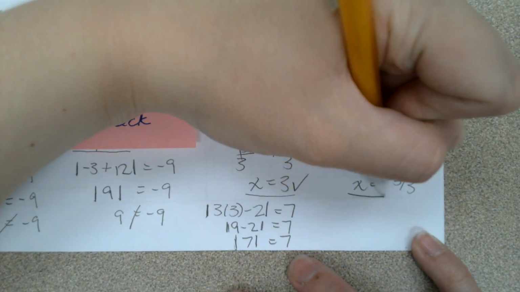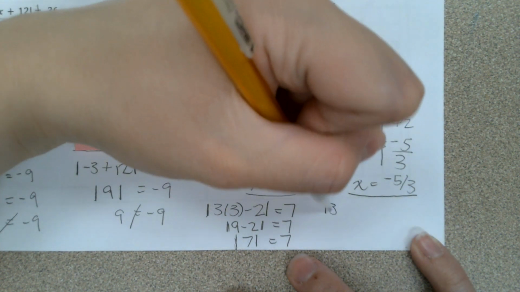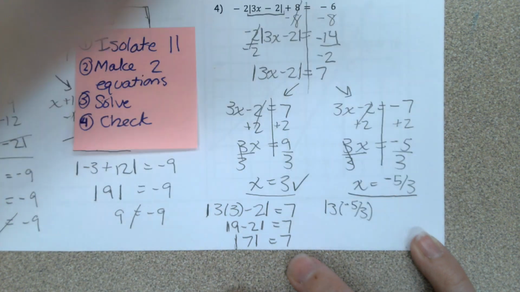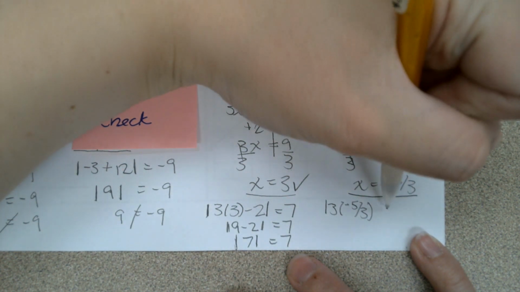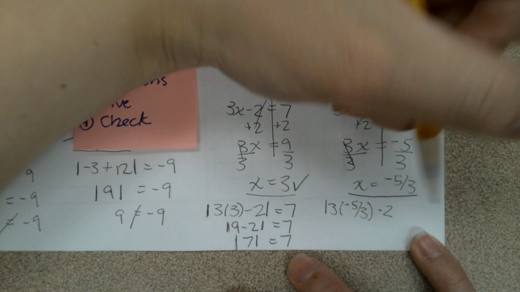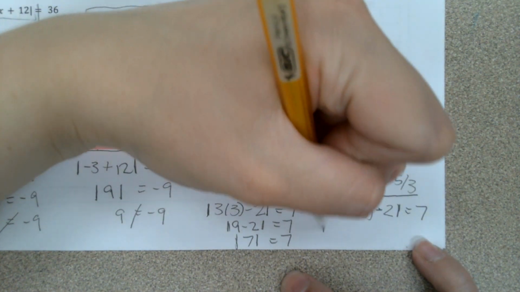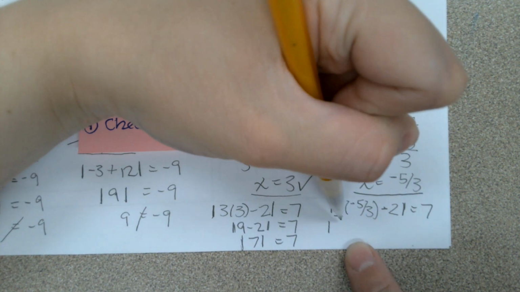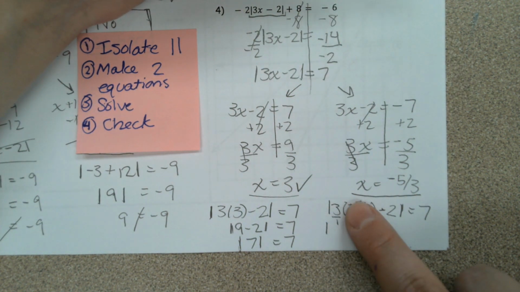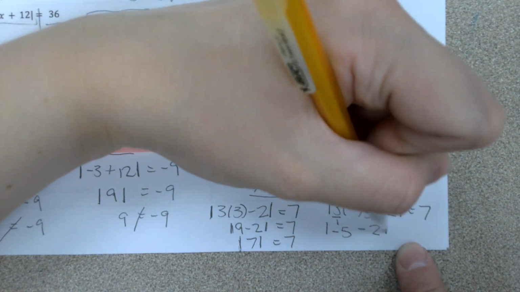Now let's try negative 5/3. 3 times negative 5/3 minus 2 equals 7. Simplifying. With the fractions, you can do this as 3 over 1 and multiply straight across. 3 times negative 5 is negative 15 over 3. Negative 15 over 3 is negative 5. Minus 2 equals 7.